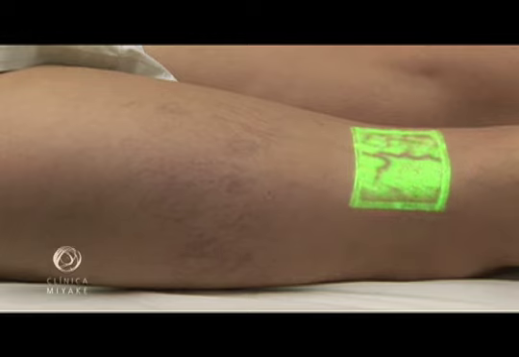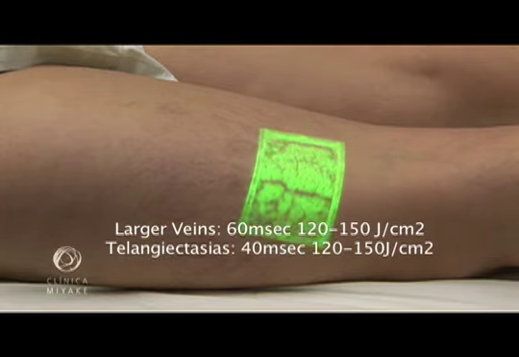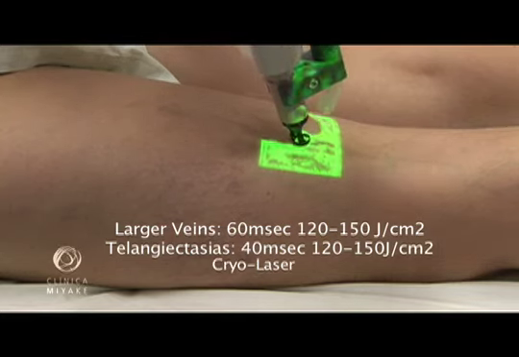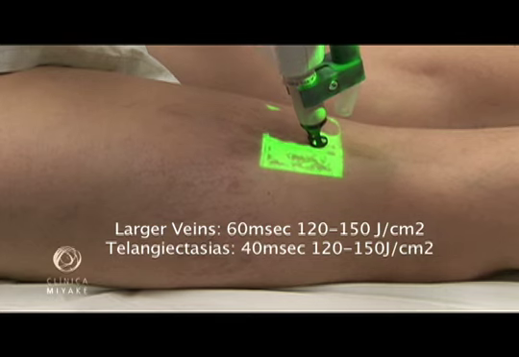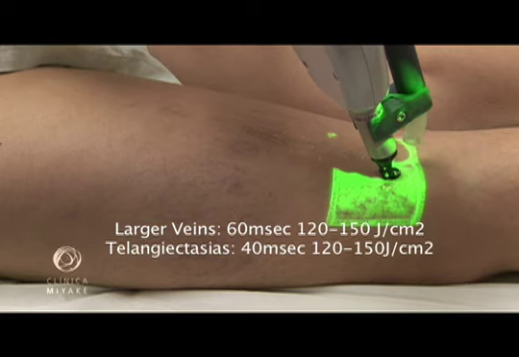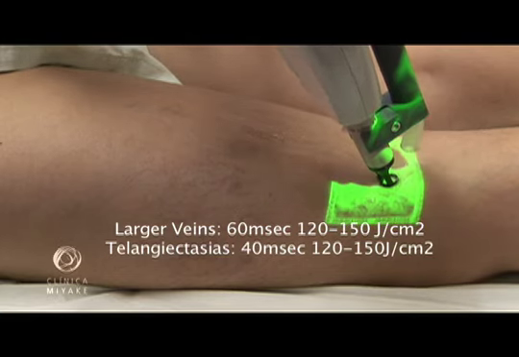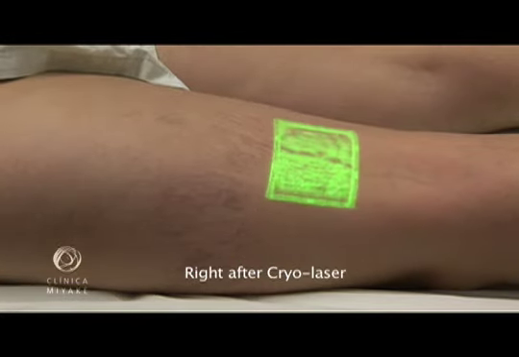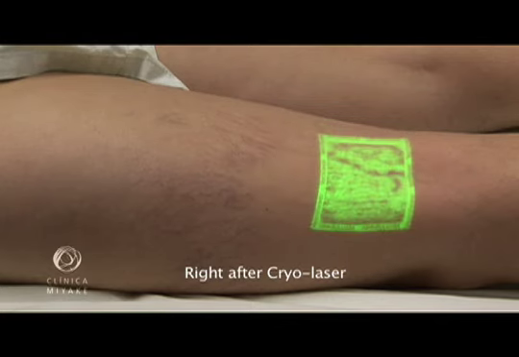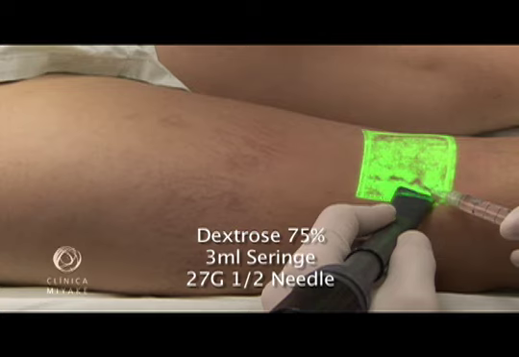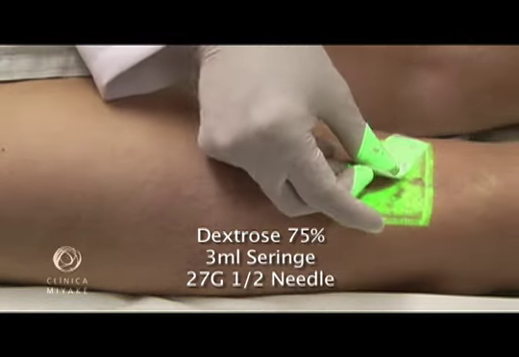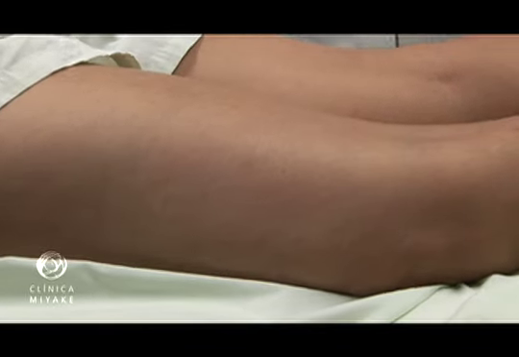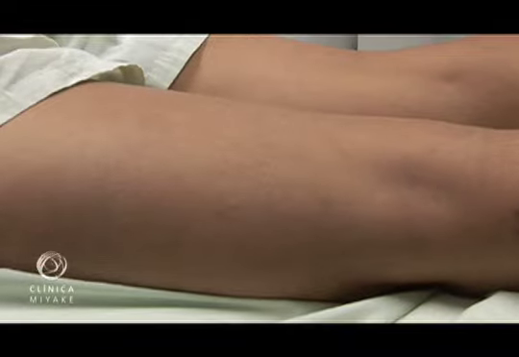The laser settings we use today are 60 milliseconds pulse duration and fluence of 120 to 150 for feeder veins and small varicose veins. After treating the feeder veins, to treat the telangiectasias, we change the pulse duration to 40 milliseconds, keeping the fluence. In both situations, we are allowed a second and even a third pass. After the laser shots, the sclerosant is injected also under cooling where the vessel is still open. And this is the result after 4 CLaCS sessions.